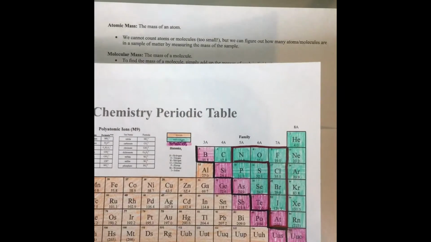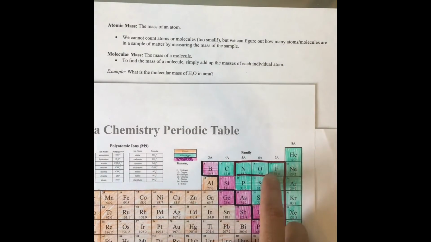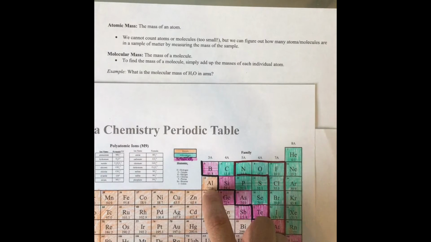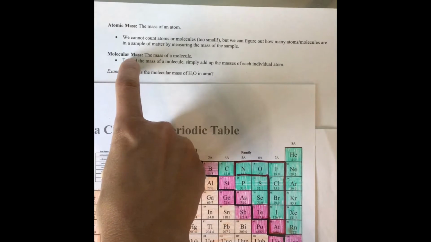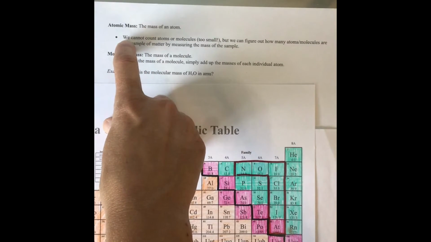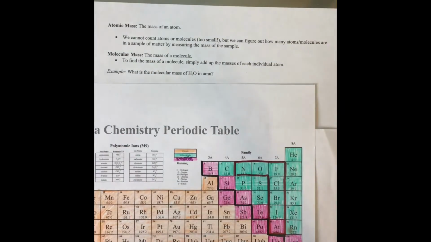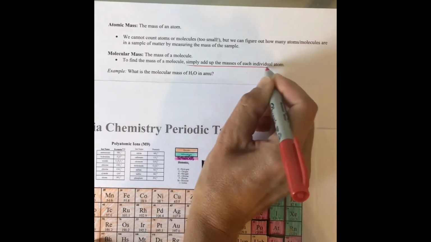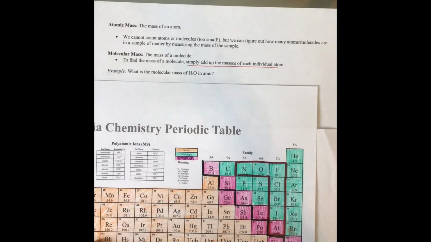But scientists have taken samples of the elements and they have figured out their masses in atomic mass units. Okay, and that's what these numbers represent underneath the symbol on your periodic table. So these are our atomic masses. If you have a molecule, like several atoms combined together, in order to figure out the mass of the molecule, you're going to add up the masses of the individual atoms.